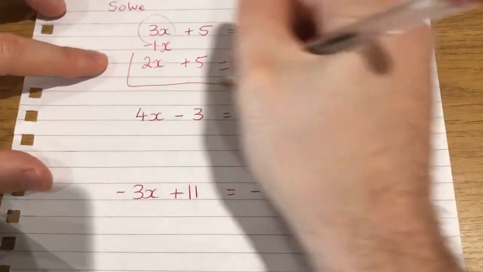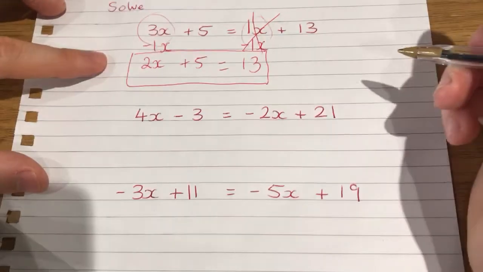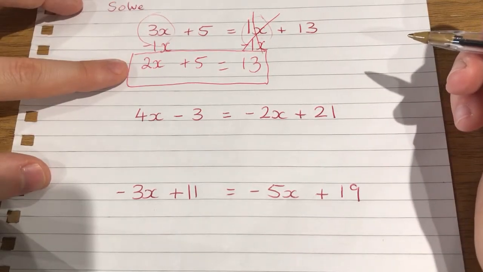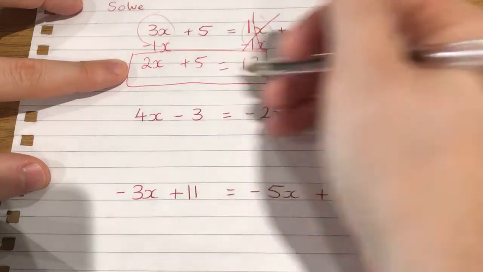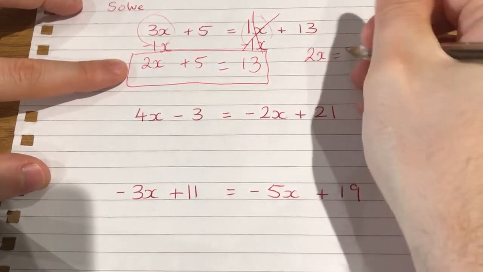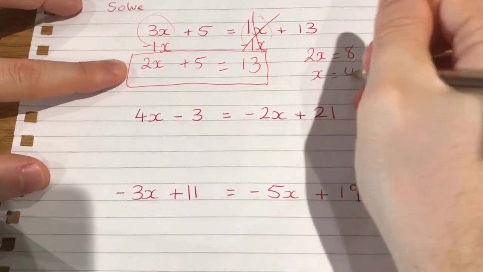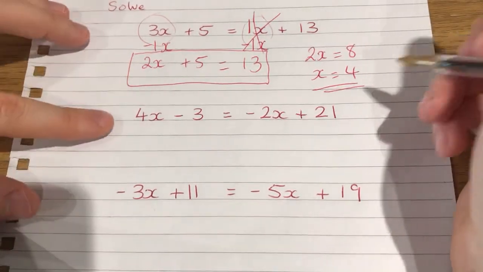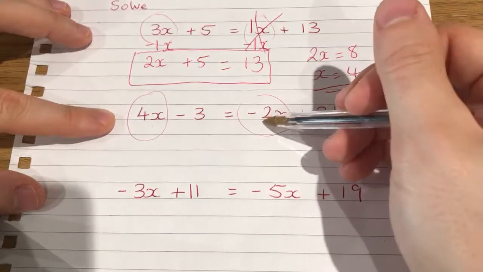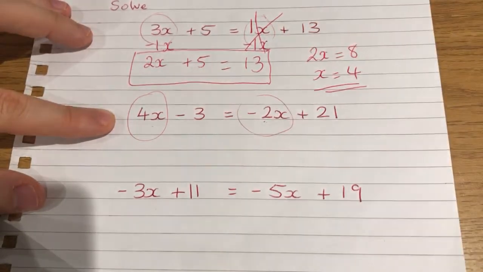Now, this here looks just like the page before. That's just now a two-step equation, basic equation to solve. Take 5 from both sides, 2x equals 8. Divide them both by 2. X is 4. Next one. X over here, x over here. What's smaller, 4 or minus 2? Minus 2 is, of course, smaller. A negative will always be smaller than a positive.